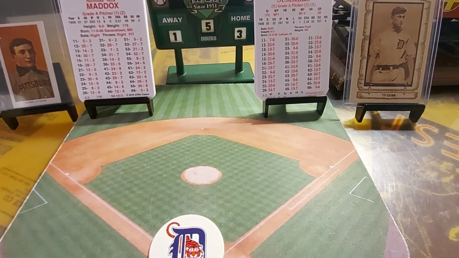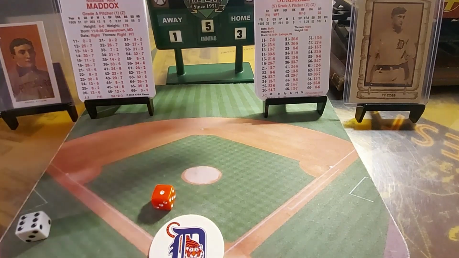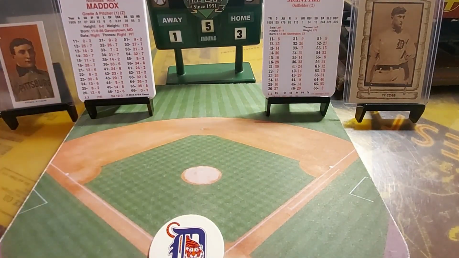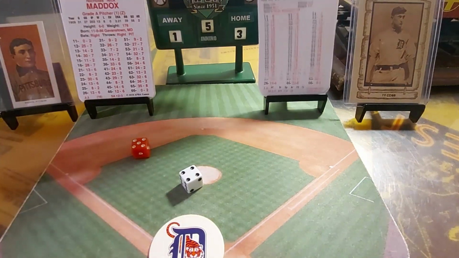Ed Summers leads off for Detroit. He is a fairly weak hitting pitcher. 1-6 is a 28. That play result is a ground out to the shortstop Honus Wagner. Top of the order for Detroit here is Matty McIntyre, left-handed hitter from Stonington, Connecticut. 5-4 is a fly ball hit to right field, caught by Owen Wilson. Wilson had an error in the first inning.